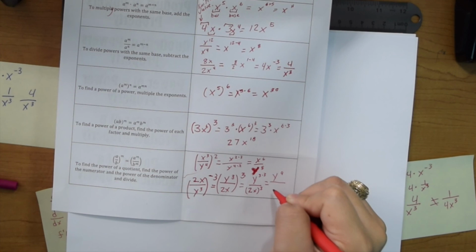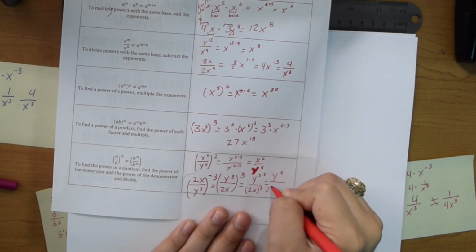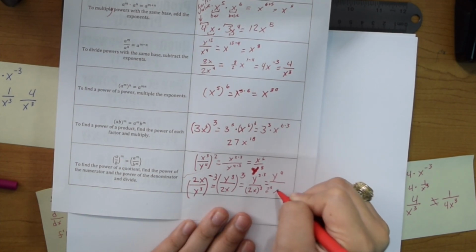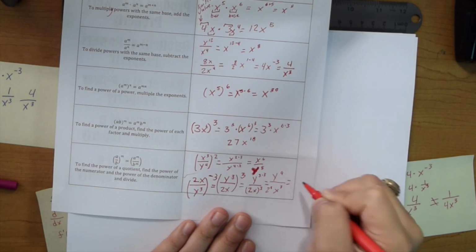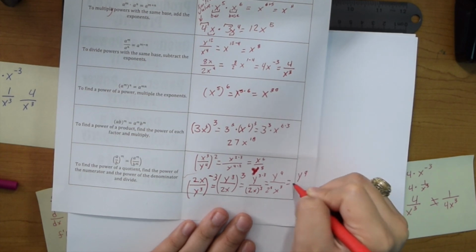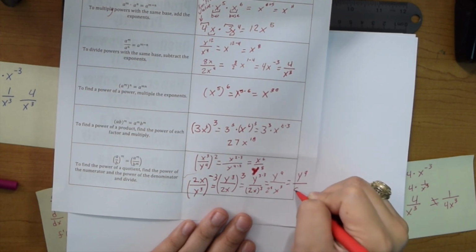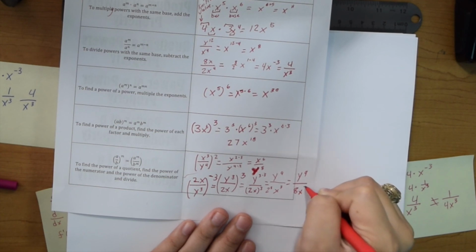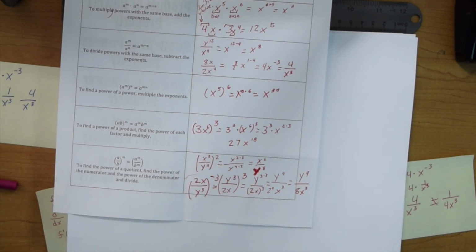So we have 2 to the 3rd times x to the 3rd, which is just going to give us y to the 9th over 2 to the 3rd is 8, so 8x to the 3rd. Are there any questions on this so far? Alrighty then, there we go.